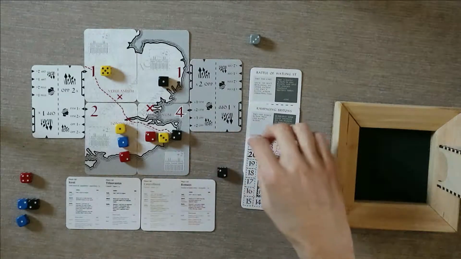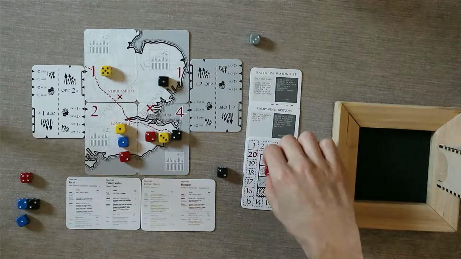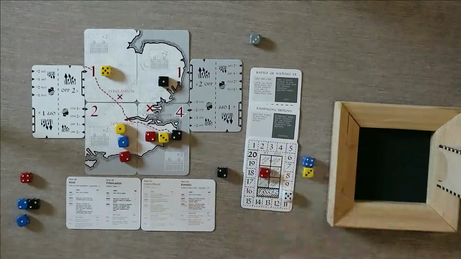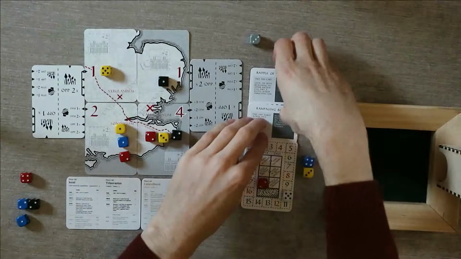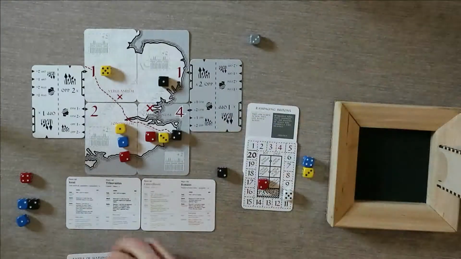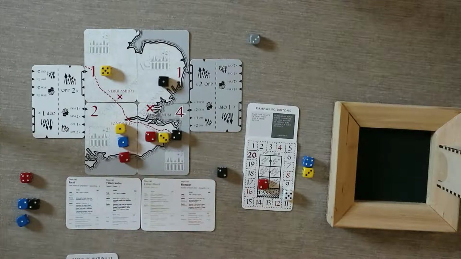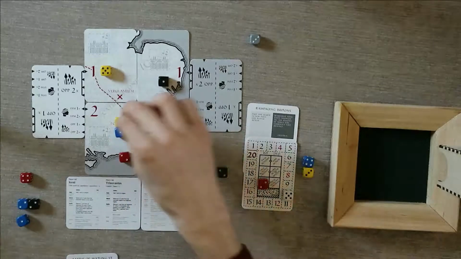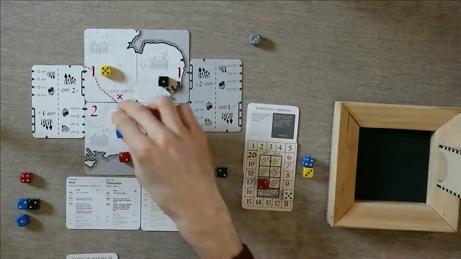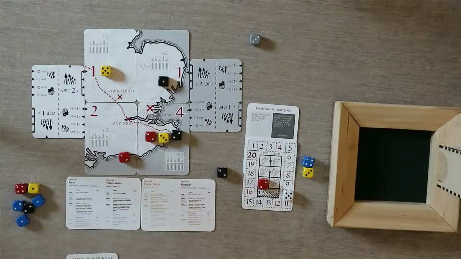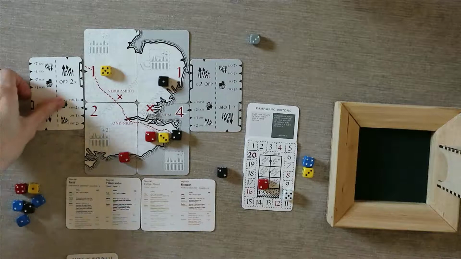So they are going to take, in fact they're going to take the special, because they're going to take this one, so they're going to take a battle in this region. So they do 2 damage, so they can destroy both units, because they can split the damage amongst the tribes. So they're going to kill both of those, and that also increases sympathy, so that goes up to 4 like that.